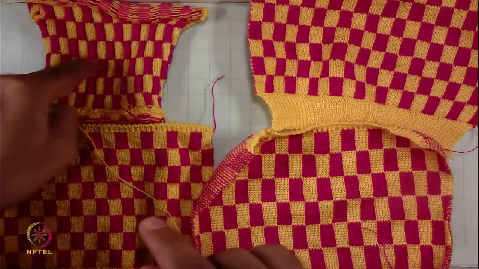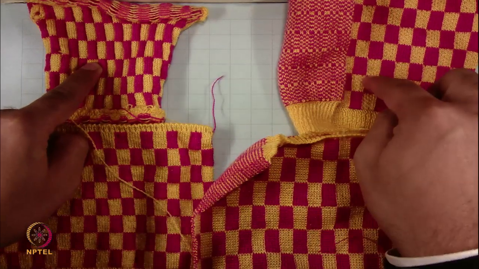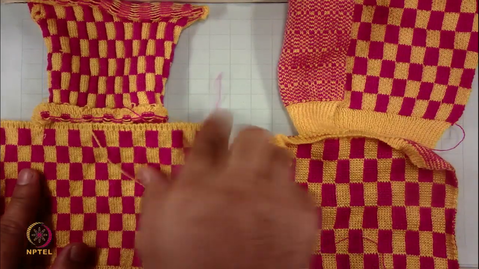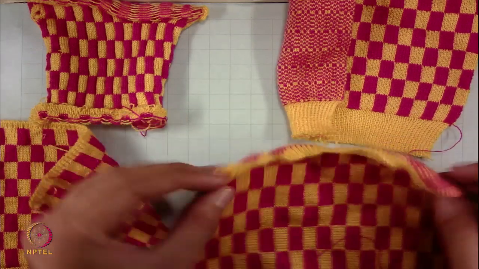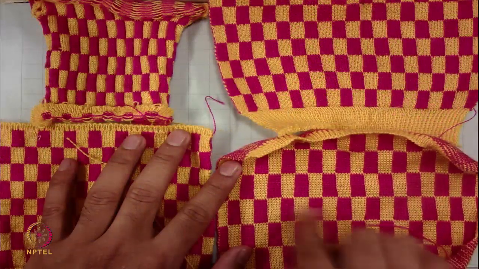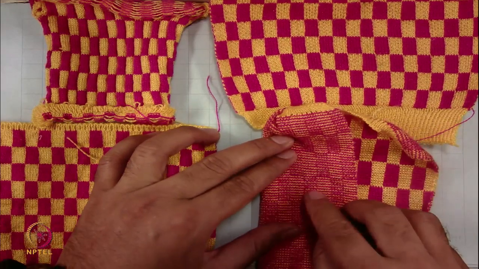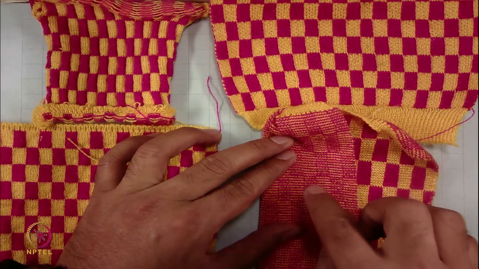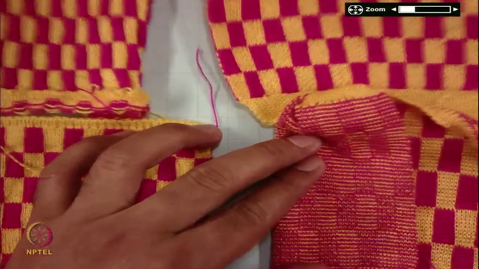This was float jacquard, this was bird eye jacquard, this was tubular jacquard, and this is the rib jacquard. In rib jacquard, on the surface the yarns are visible in the form of loops, but on the opposite side you are actually hiding them in the form of a rib structure. So let me show you.